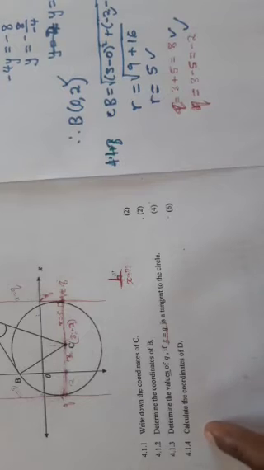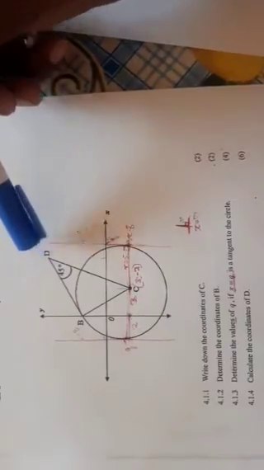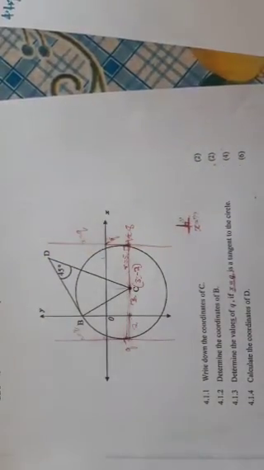At 4.1.4, calculate the coordinates of D. So here's D. Calculate the coordinates of D, and on this D it's 6 marks.